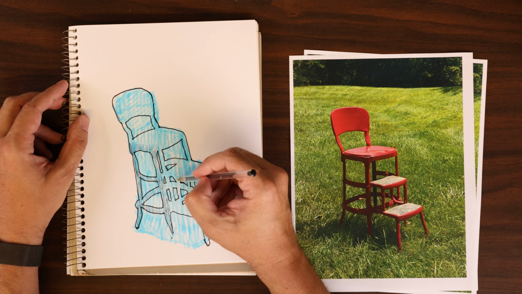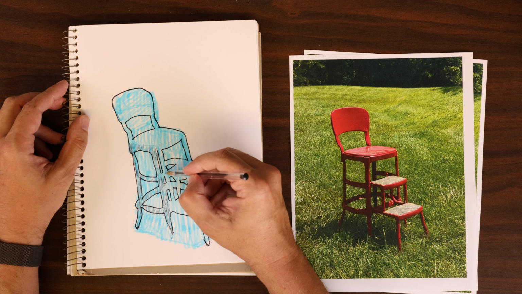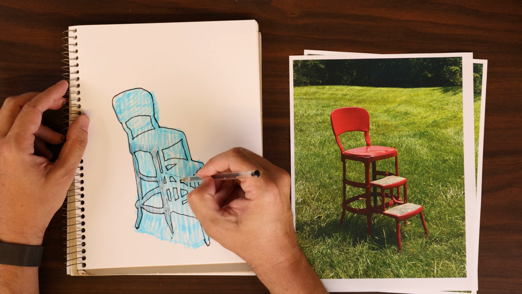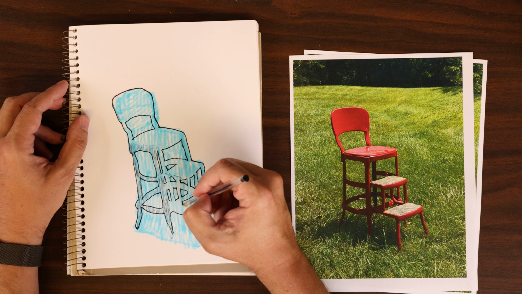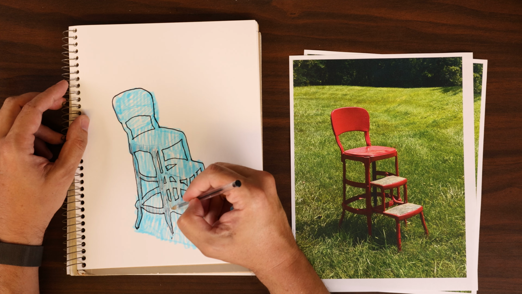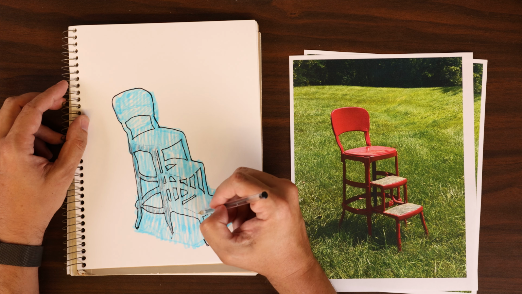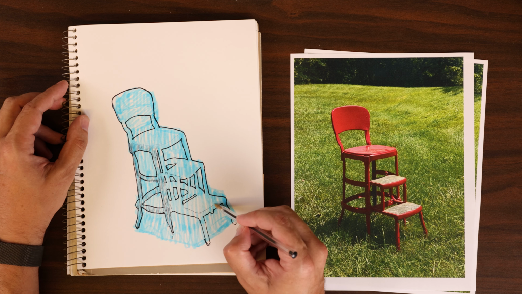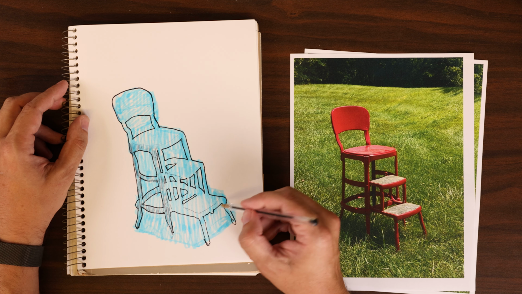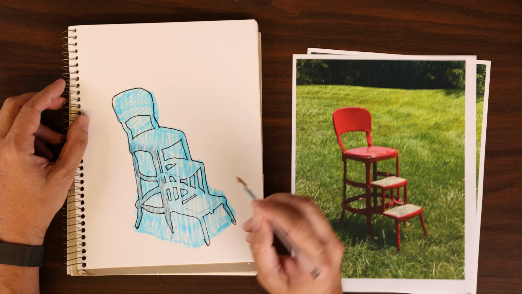See, this is where, when we add in those shadow shapes, we can start to get a more realistic drawing. Because we're defining the forms, right?